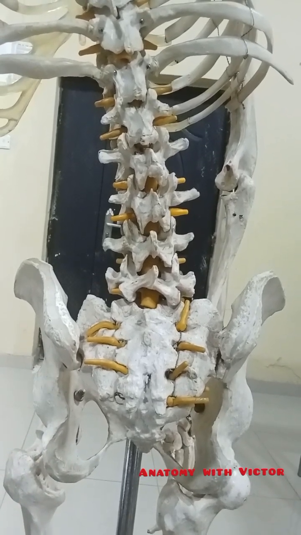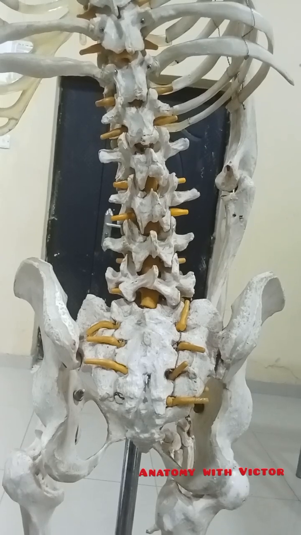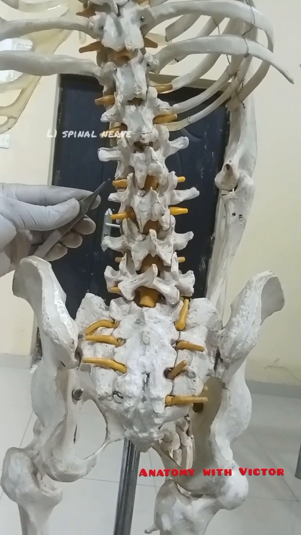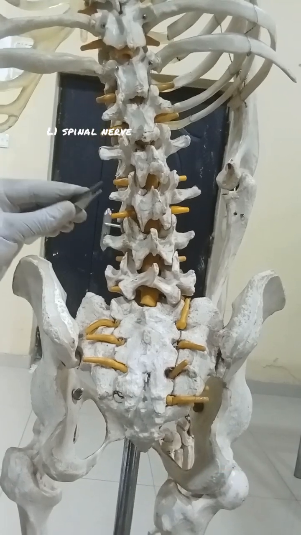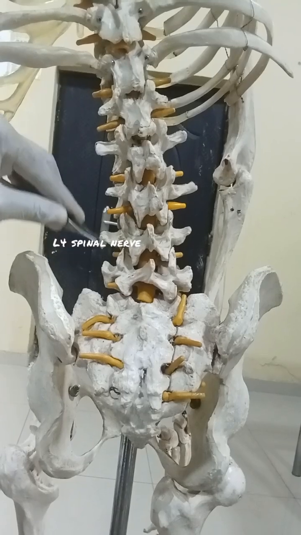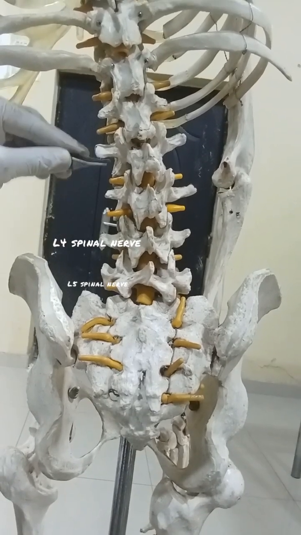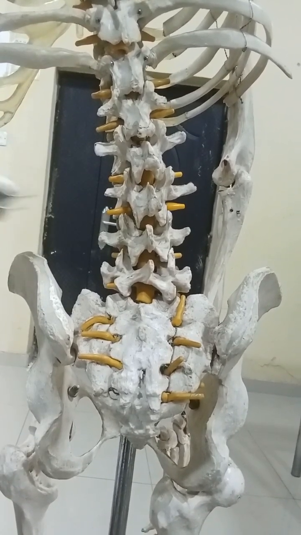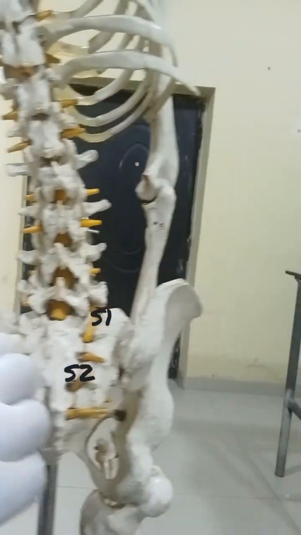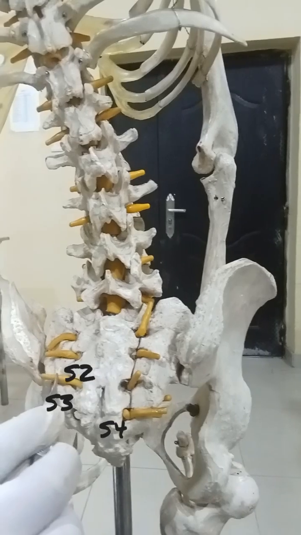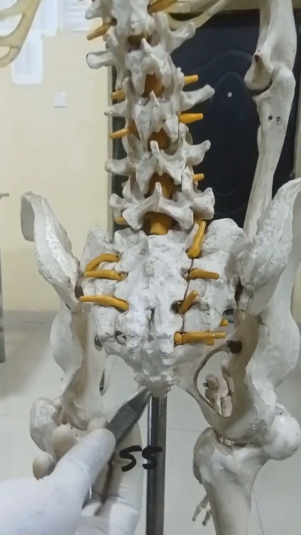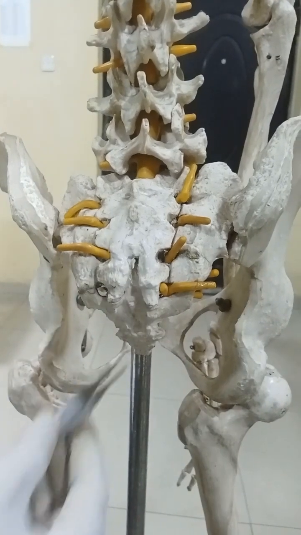Okay, so looking at this model, we will notice the spinal nerves. These are the spinal nerves. This is L1, L2, L3, L4, L5. So these are the lumbar spinal nerves, and this one forms the lumbar plexus. Okay, so we also have the sacral plexus as well, which are S1, S2, S3, S4, and S5 spinal nerves. And then we have one coccygeal nerve, which we cannot see in this model.